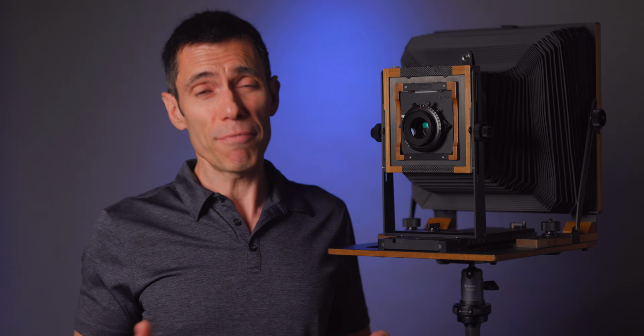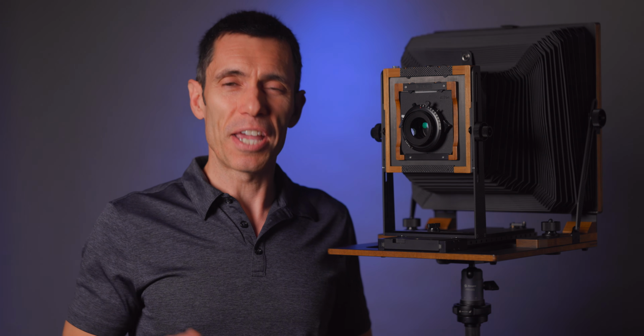Regardless, it's a lens that I have used extensively in the studio for portraits and fairly consistently in the field for landscapes. Here are some examples of my work taken with this lens.